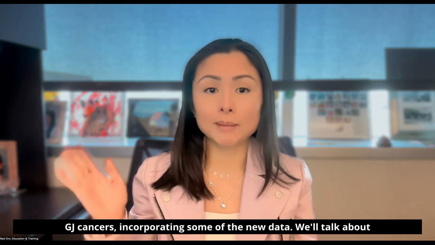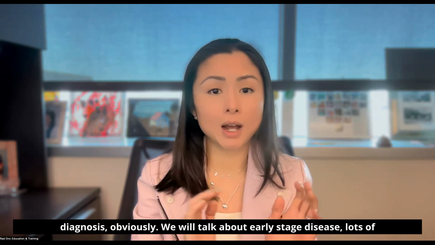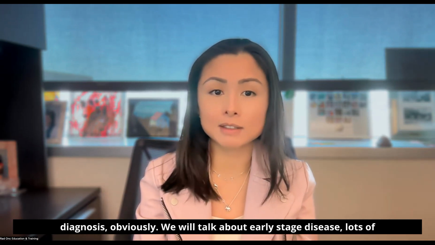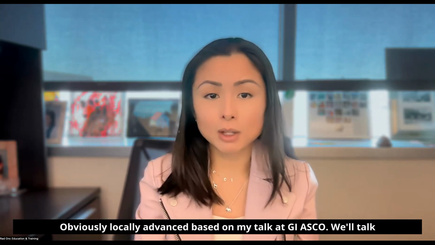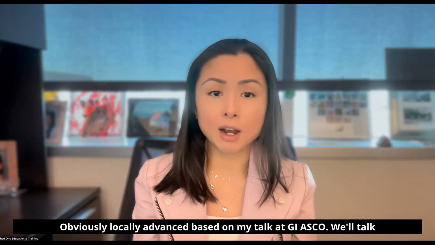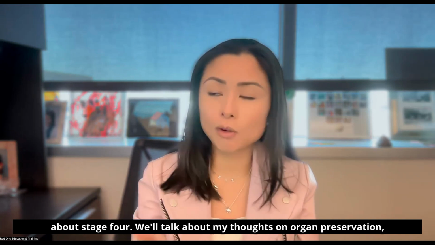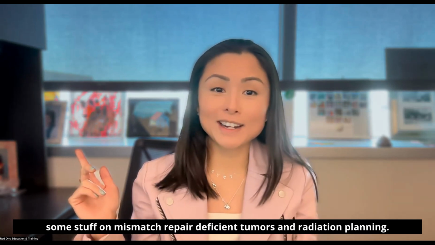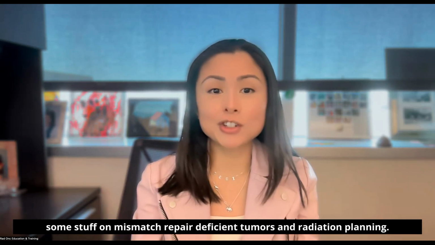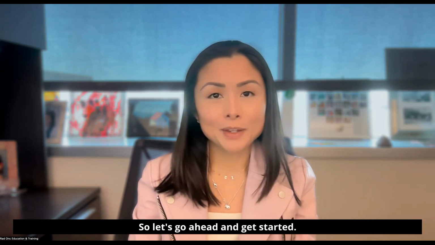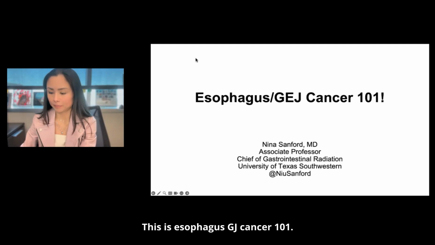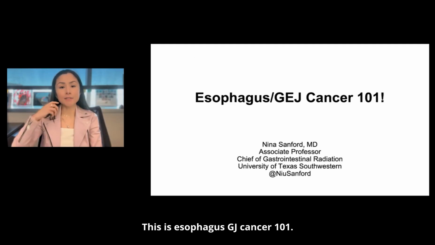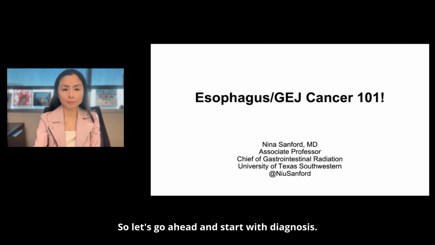the new data. We'll talk about diagnosis, obviously. We will talk about early stage disease, lots of nuances there. Obviously, locally advanced, based on my talk at GI ASCO. We'll talk about stage 4. We'll talk about my thoughts on organ preservation, some stuff on mismatch repair deficient tumors, and radiation planning. So let's go ahead and get started. This is Esophagus GEJ Cancer 101.